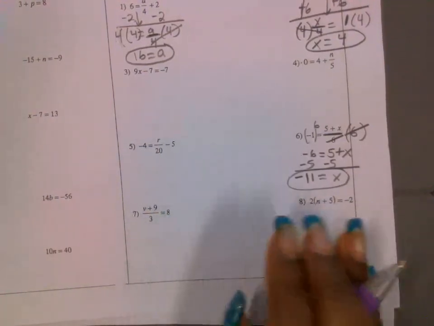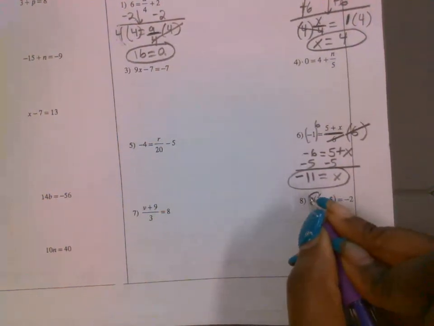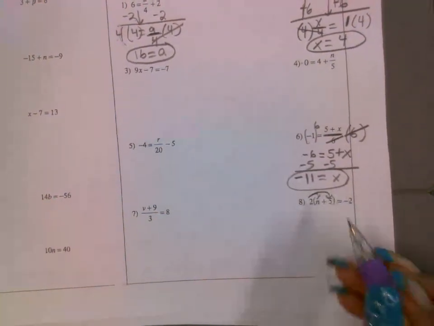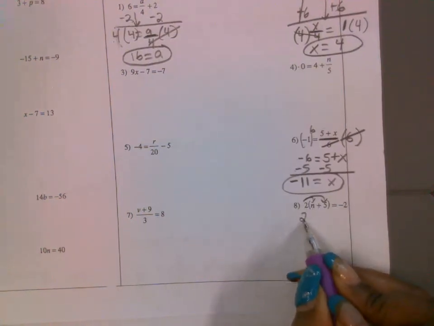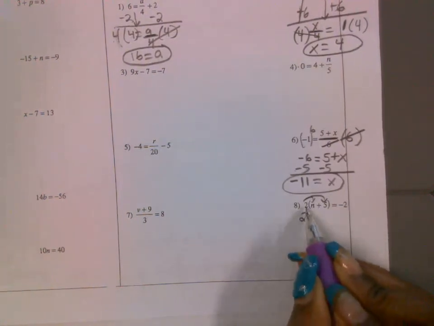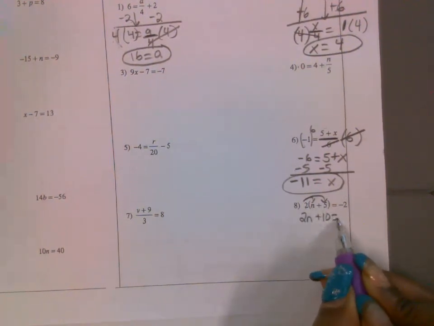All right. I want you to try the other ones. Use the distributive property here. Multiply 2 times both numbers. This is 2 times n is 2n. 2 times 5 is 10. Bring down the equal sign.